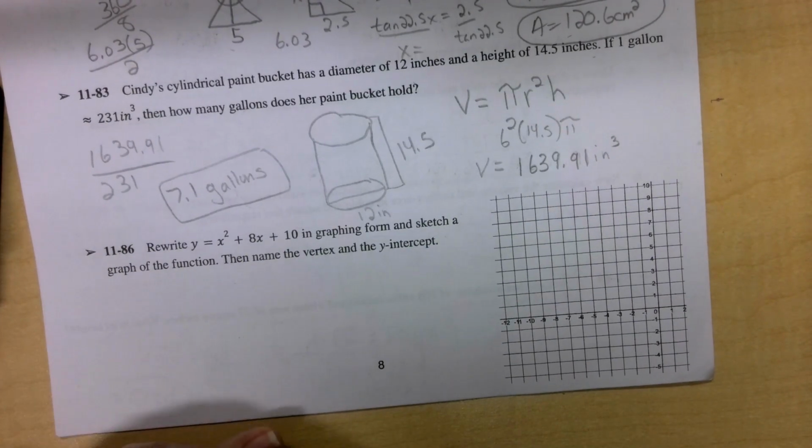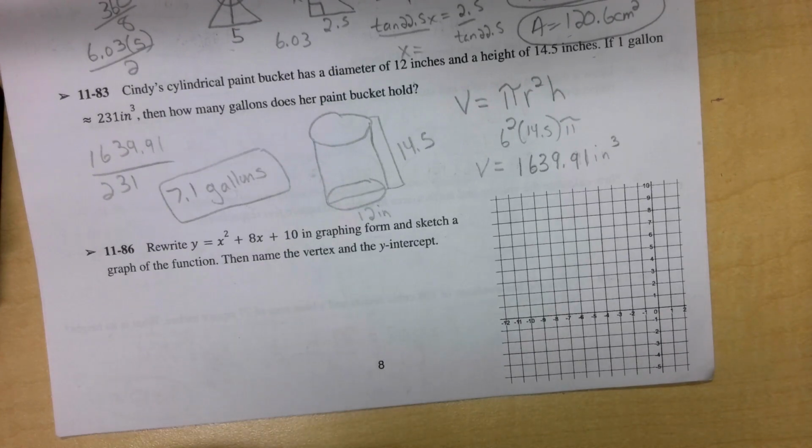And 86, rewrite y equals x squared plus 8x plus 10 in graphing form and sketch the graph of the function.